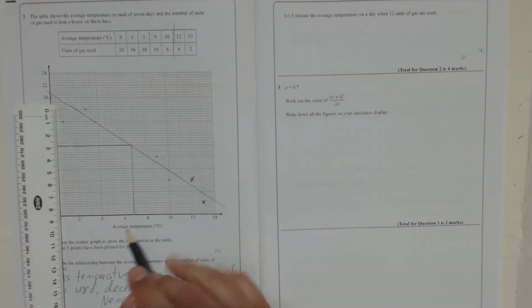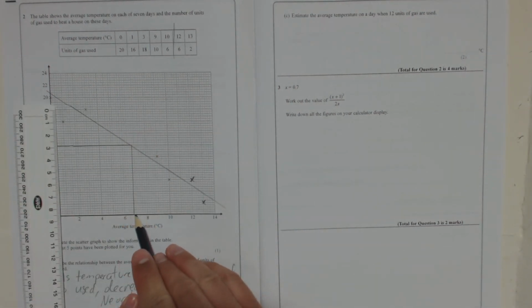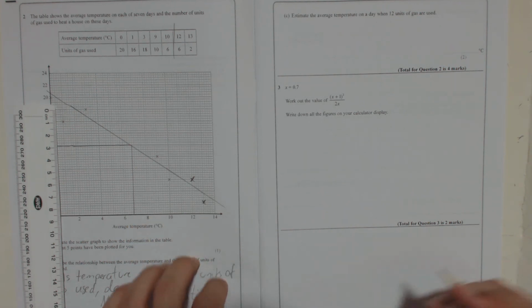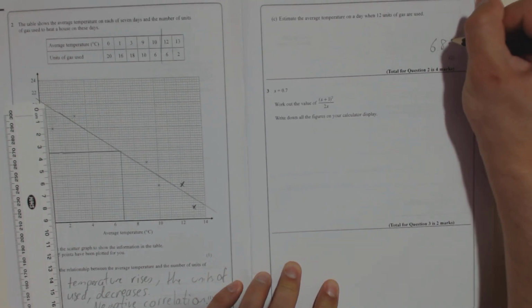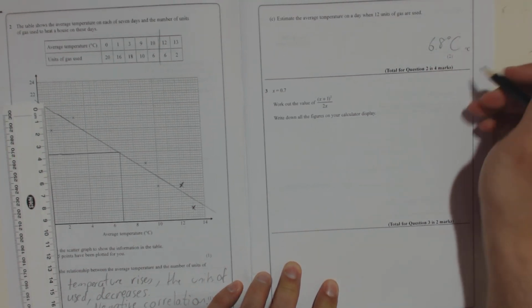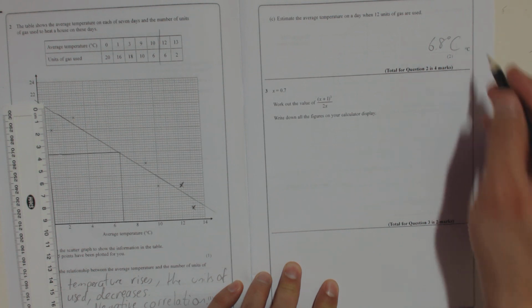So you can see it's somewhere between 6 and 8. There's 7. In between 6 and 7 there are 5 squares, which means every square is worth 0.2, so that is 6.8. So I'm going to say 6.8 degrees Celsius, except it already says degrees Celsius, so I didn't have to write that.